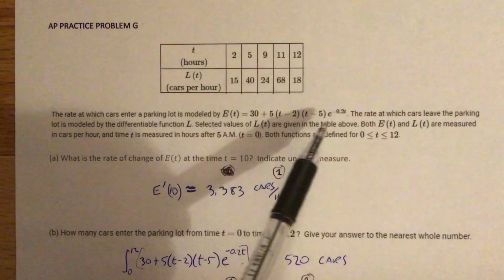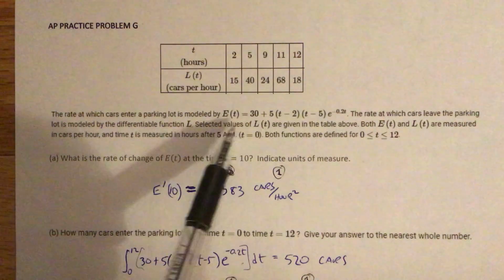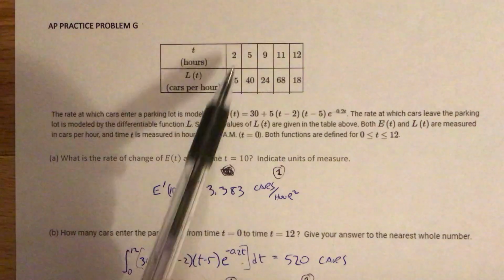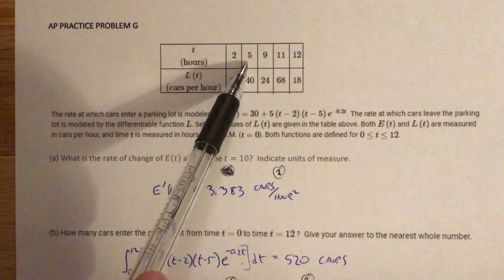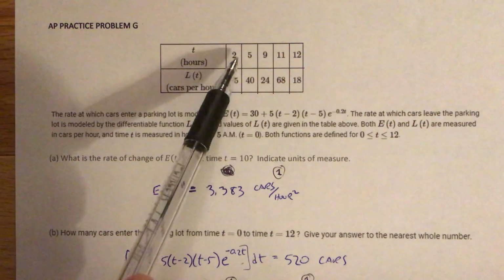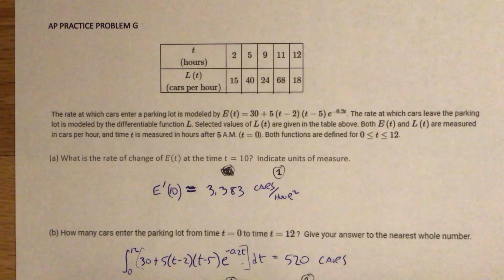This one's, like I said, clearly continuous. This thing's differentiable, so it's also continuous, but you don't have the in-between values. You can't really know exactly what the leave rate is at 3 because they didn't give you the ability to find that. All right, so with all that information, let's see if we can answer the questions.